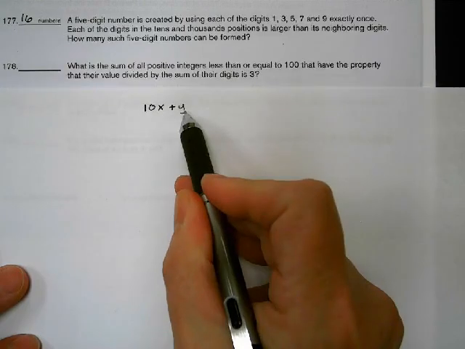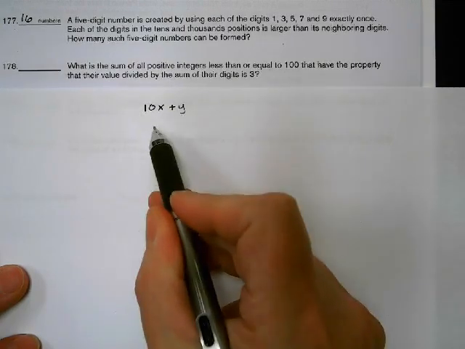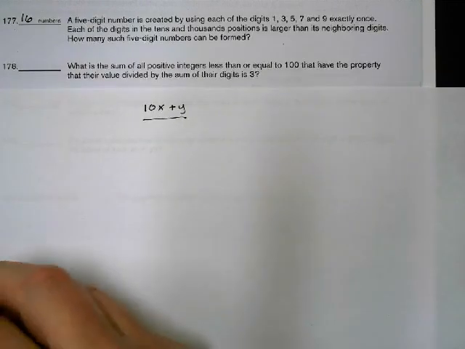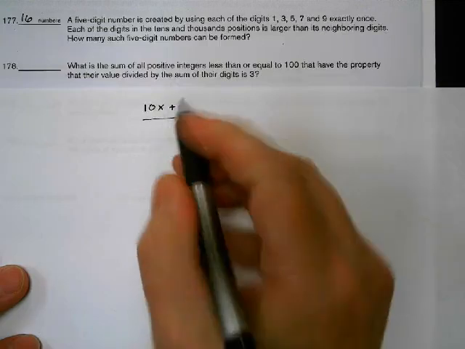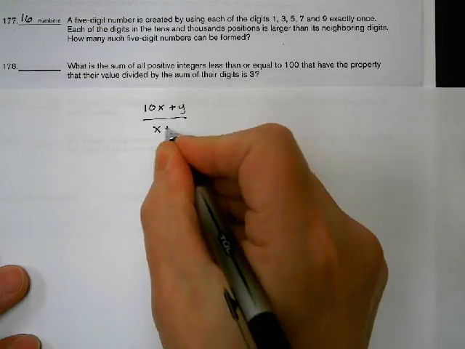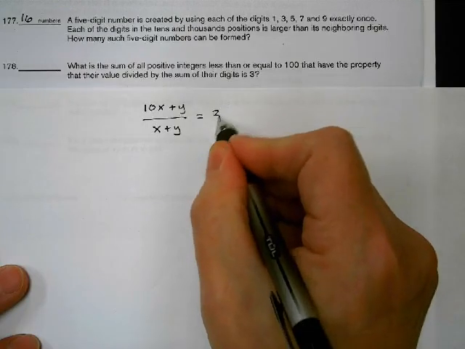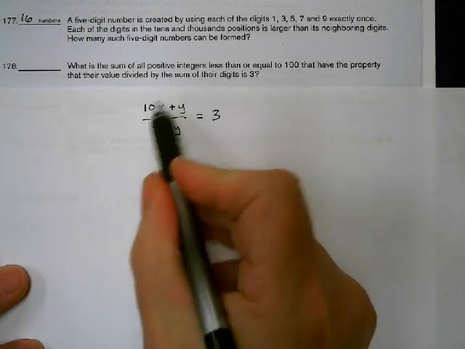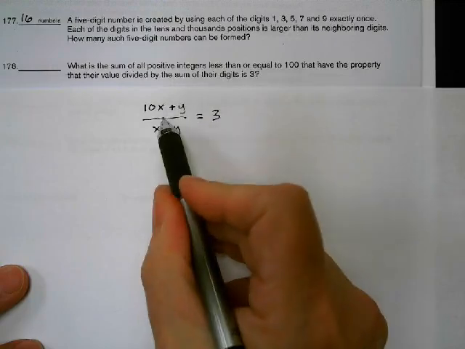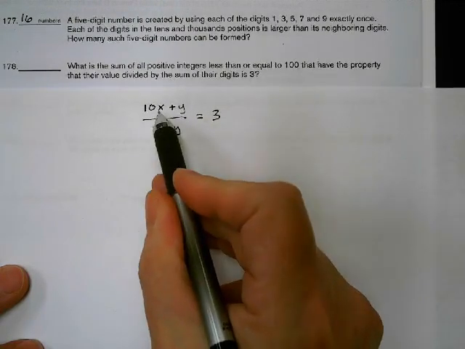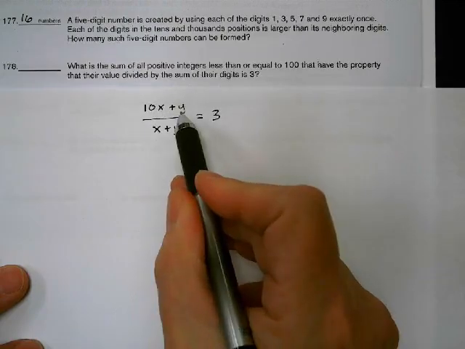And then if I divide that by the two digits added together, x plus y, we should get a value of 3. So this is our two-digit number, 10x plus y, where x and y are the tens digit and the ones digit. And if I divide it by the two digits added together, I should get 3.